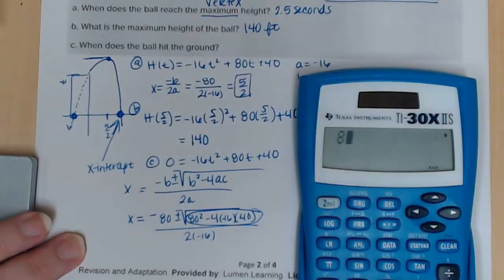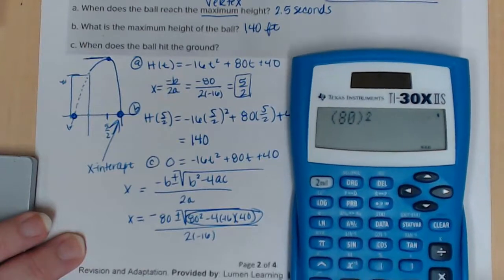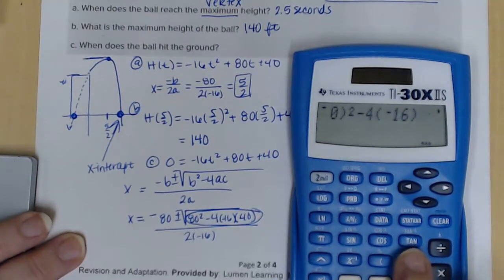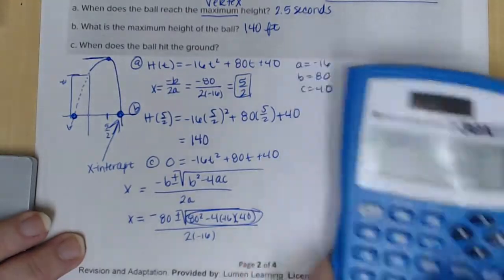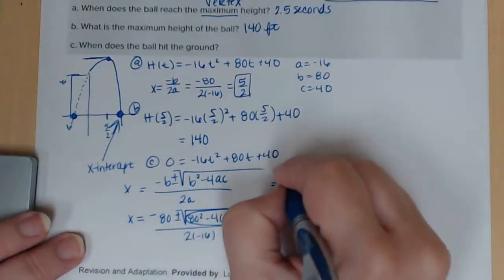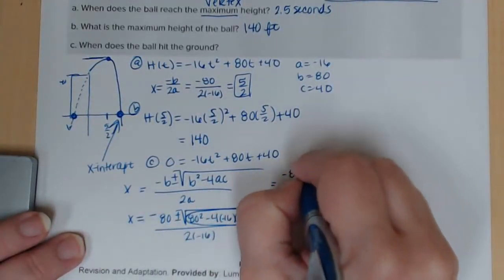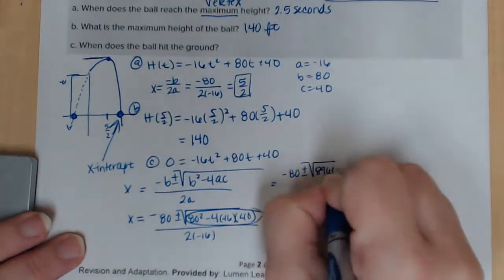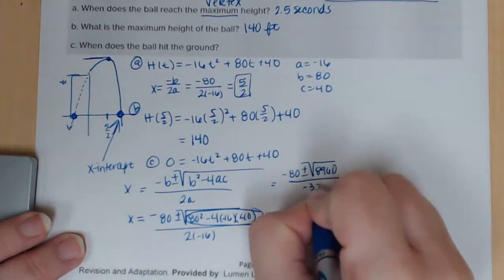So I'm going to say 80 squared minus 4 parentheses negative 16 and then 40. I do not want to type all this in. I just want to get that number underneath. So this would be equal to negative 80 plus or minus the square root of 8960 all over negative 32.